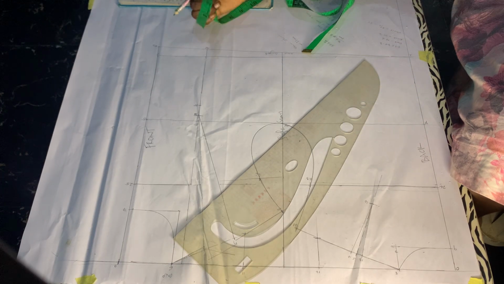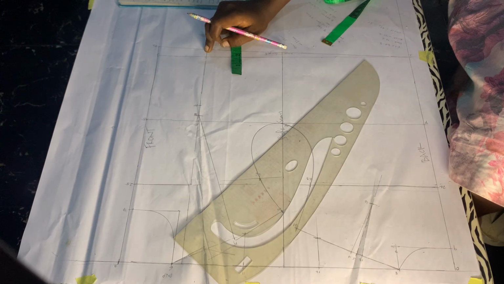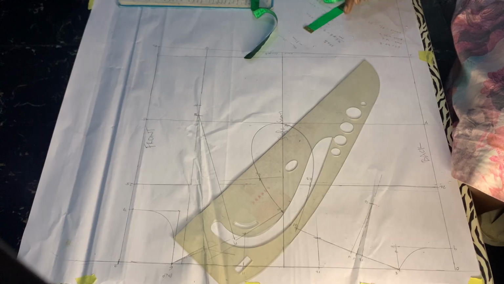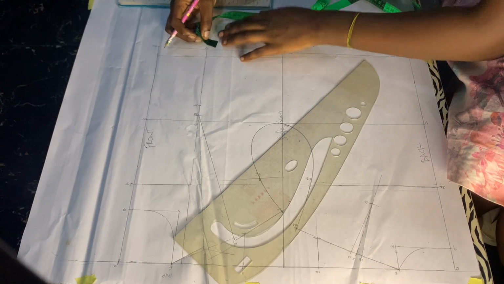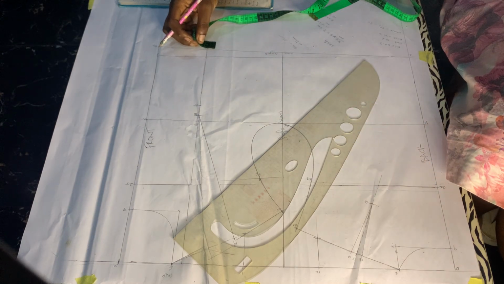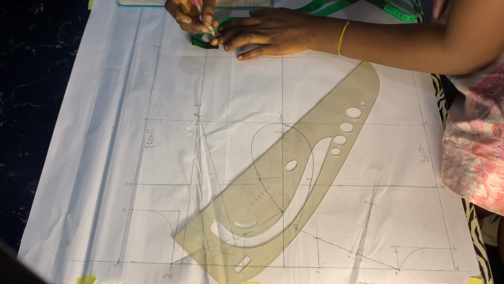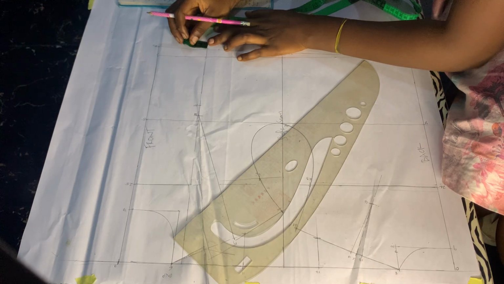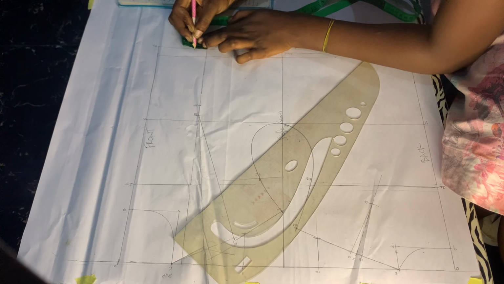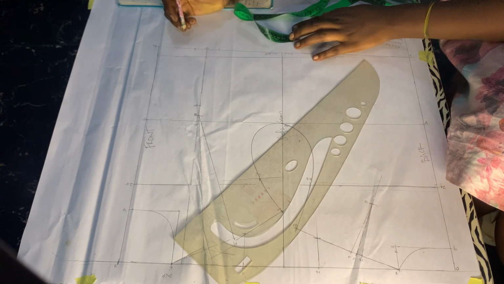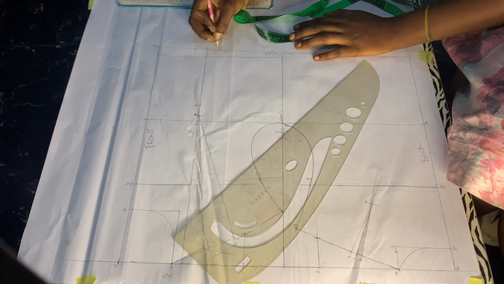So now for the front, from bust point to bust point, since our dart is 4.4 centimeter, we're going to divide it into 2. When you divide it into 2, it will give you 2.2. So from here, you measure 2.2. From here also you measure 2.2 centimeter. So we'll label this 29, label this 30.